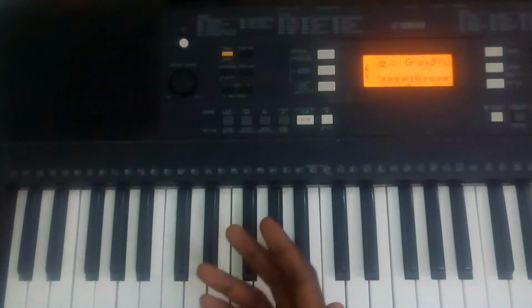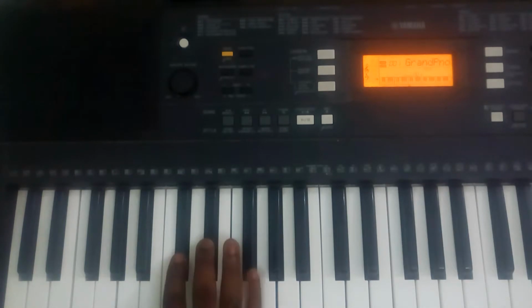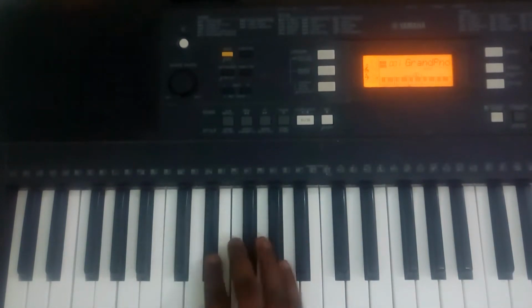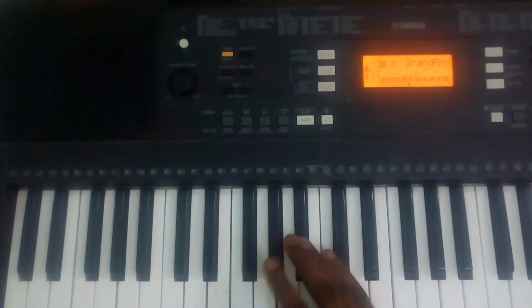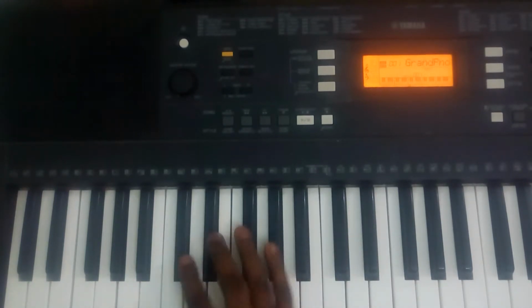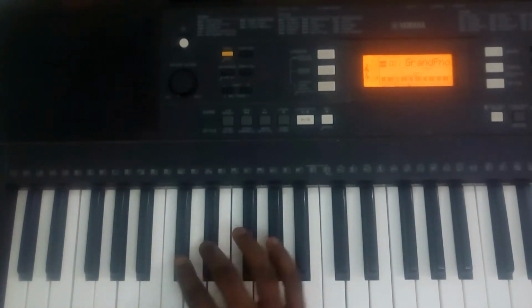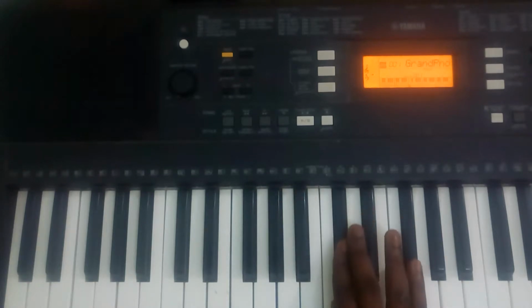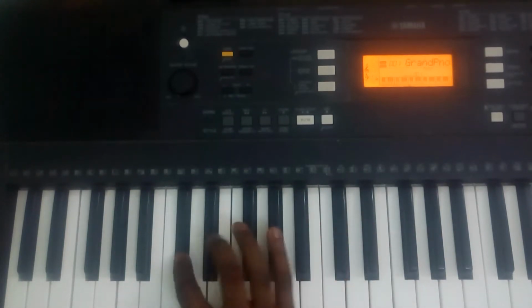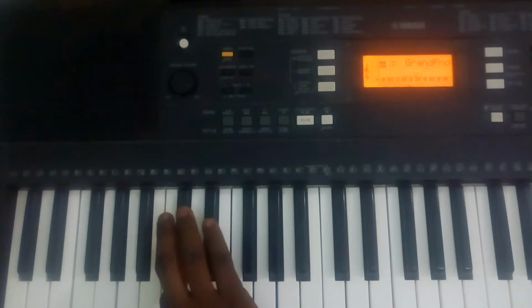Now if you want to play with the right fingering, you do something like this. So you start with your number 2 finger. So that's the scale of C sharp.